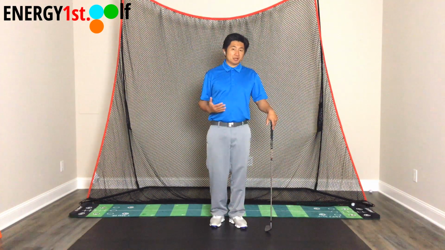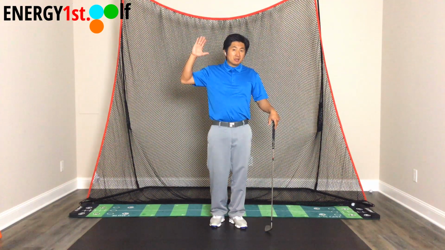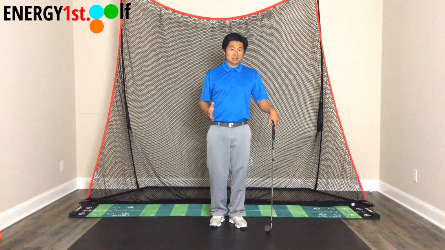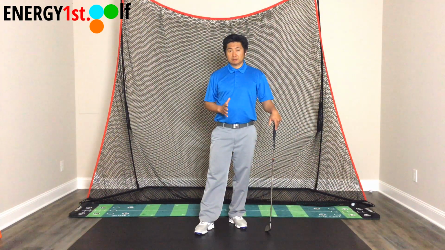So from a teaching perspective, and remember, we're looking at from a pure step-by-step teaching system. With Energy First Golf, we believe the swing path is the most important element in a golf swing.